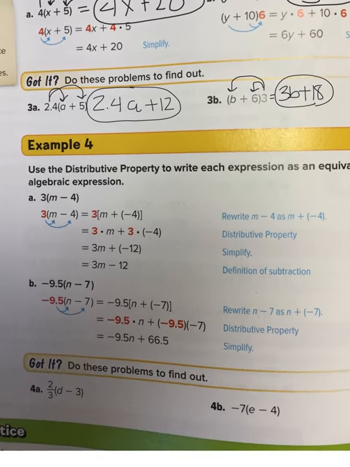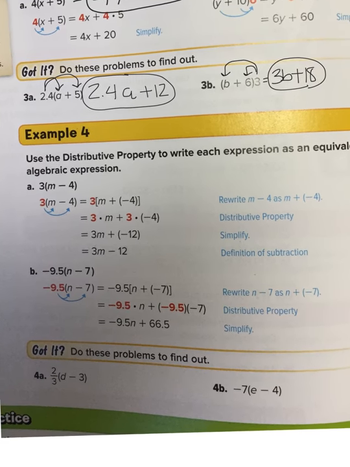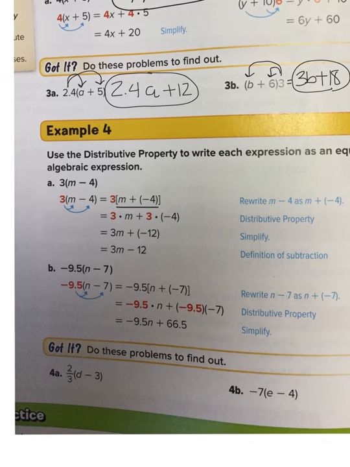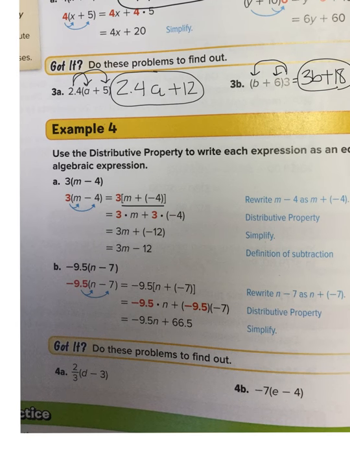Example 4 is the same process, except now they have thrown in a subtraction. You need to be careful with subtraction. You are going to look at a subtraction as though it was a negative. So if you look at letter A, it says 3 times m minus 4. They rewrote that to be 3 times m plus negative 4. What I'm going to do, I'm not necessarily going to make them negatives, but I'm just going to put a subtraction sign in. You would need to be careful if you had a negative number.